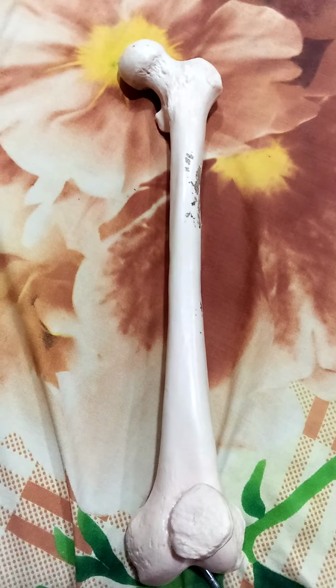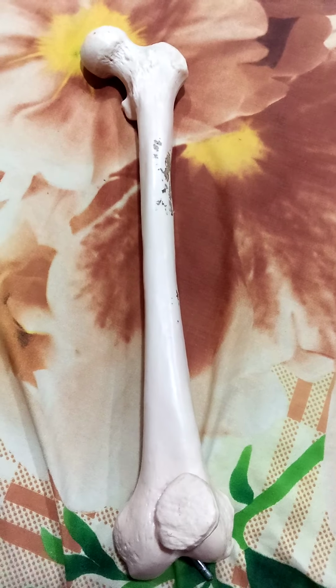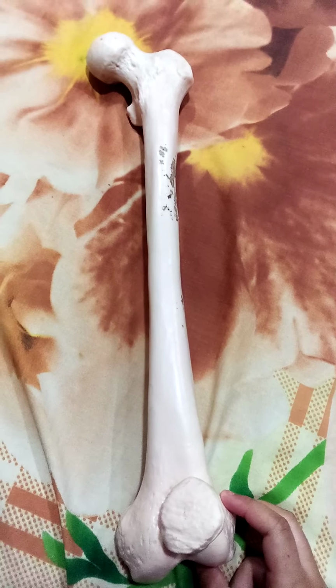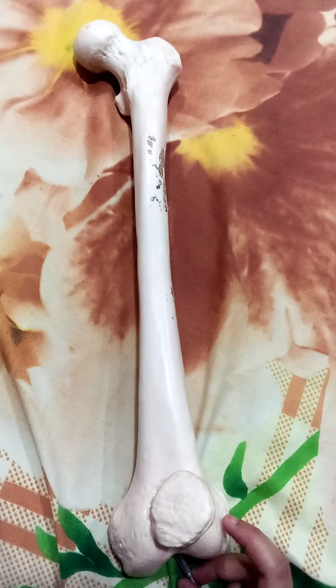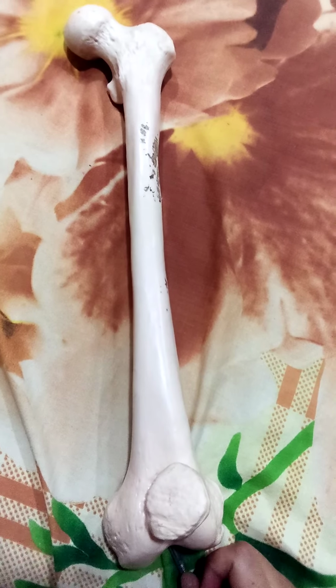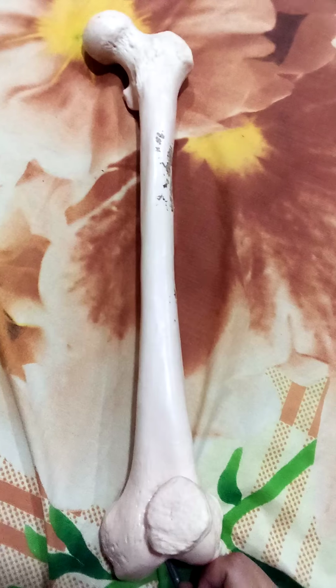My name is Fatma Samin, and today we are going to discuss the bony landmarks and side determination of the femur bone. So the femur is the longest and strongest bone in our body. It is the bone of the thigh and is considered the long bone in our body. Like all long bones, it has two ends, an upper end and a lower end, and a shaft.